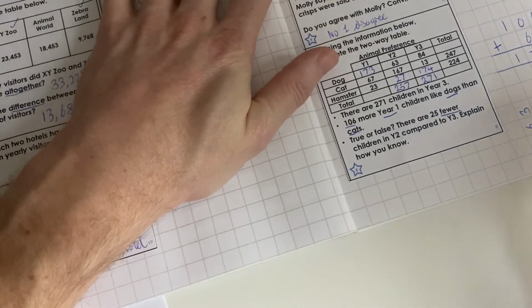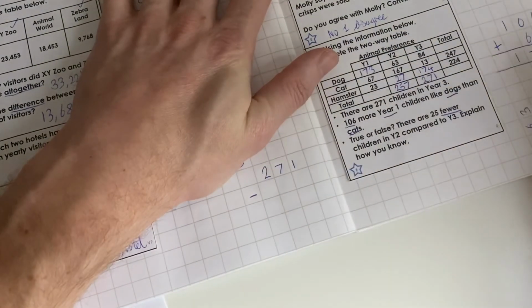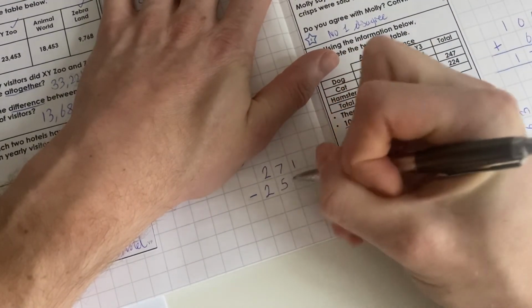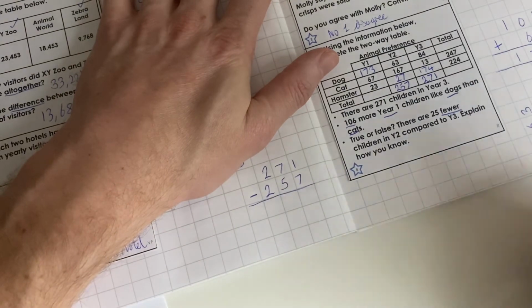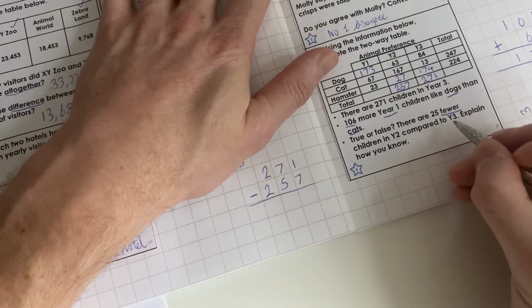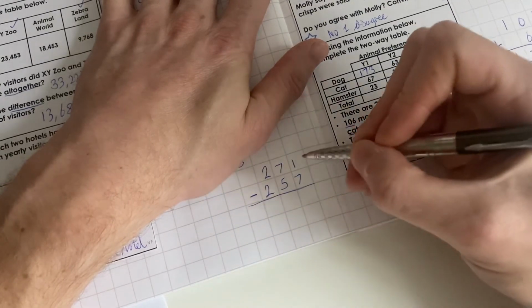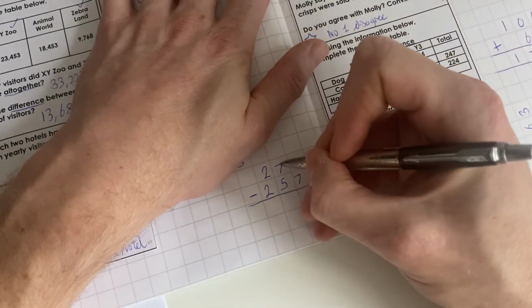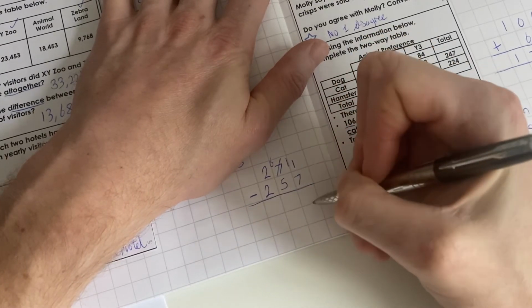So we need to do 271 take away 257. Now, if our answer gives us 25, that will prove to us that it's true. If it isn't, then it's false. We cannot do 1 take away 7, so we need to exchange because 7 is greater than 1. 11 take away 7 is 4.